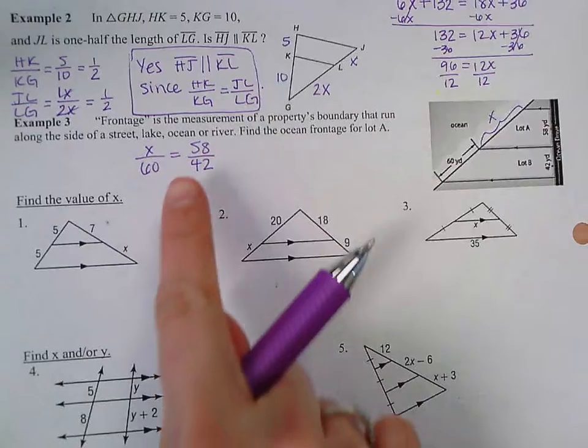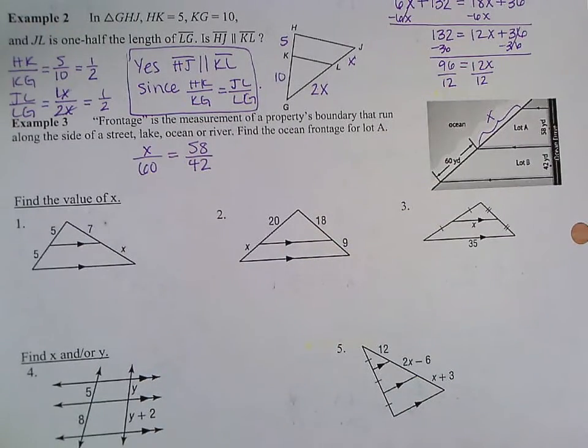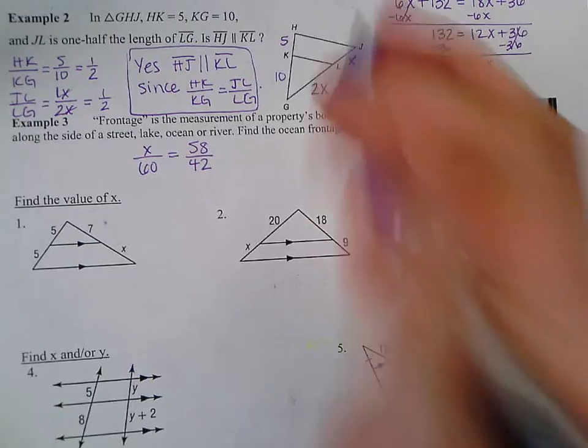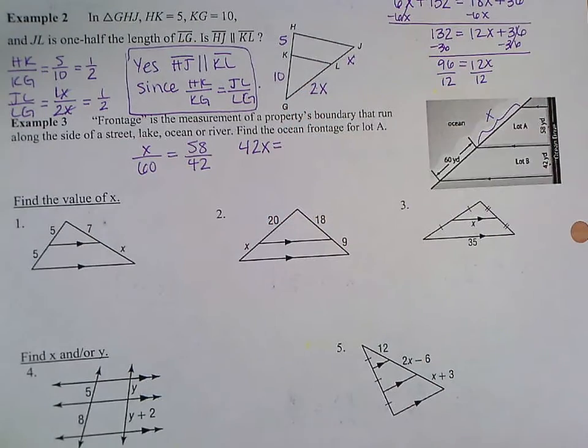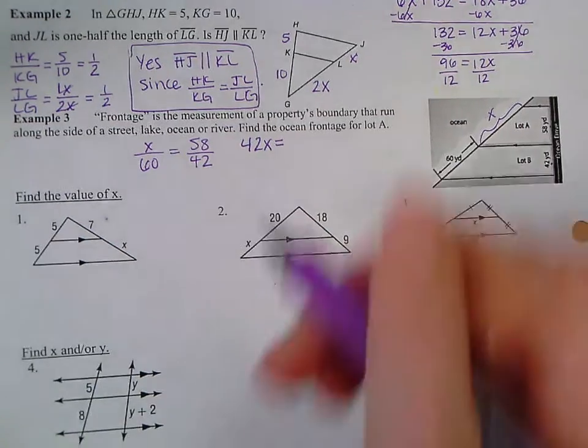However you write your proportion, solve it. I should specify there is a wrong way to write a proportion as well. So as you're working through these, if you're not getting the right answers, just double check that you're writing your proportions correctly. So here I would have 42x would equal 60 times 58, so 3,480.